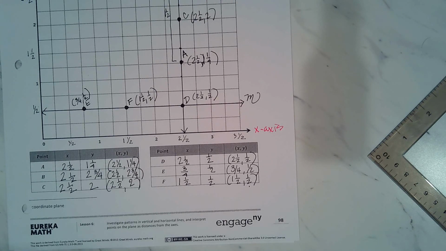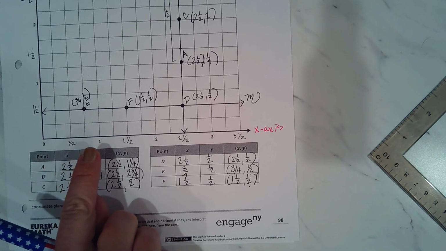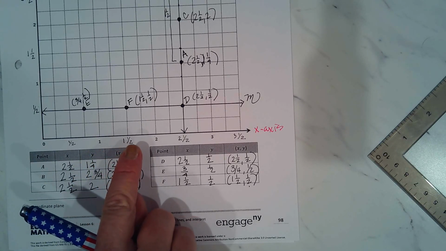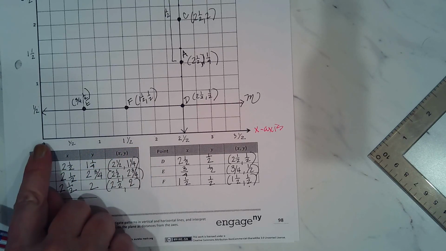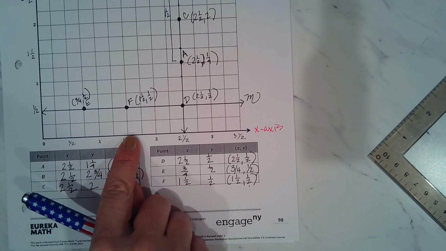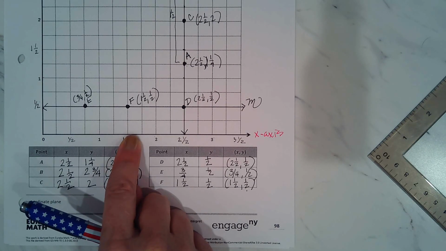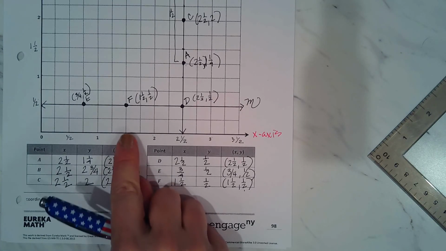So now we are going to move on to identify regions of the plane created by intersecting lines. So I'm going to move my finger along the plane. Say stop when I get to a location that is 1.5 units from the y-axis. Stop, right? All right. So I'm here.